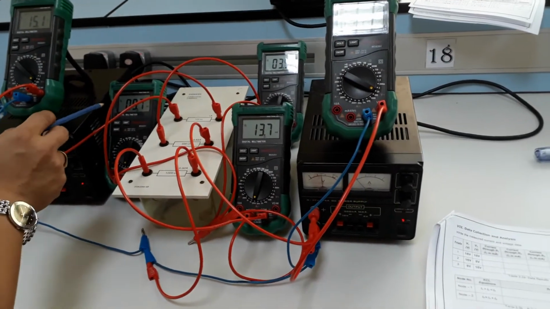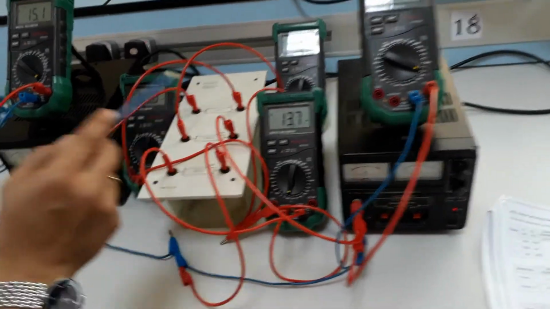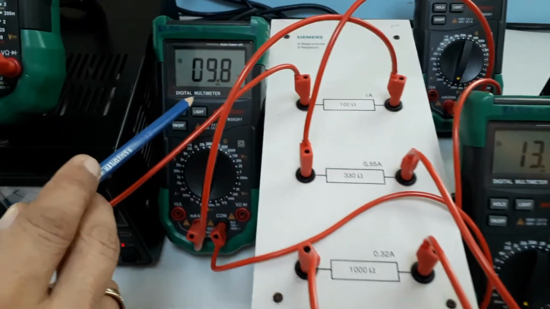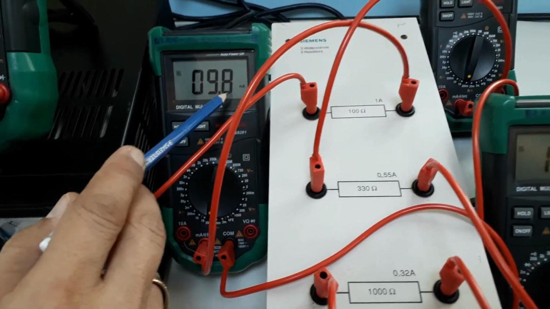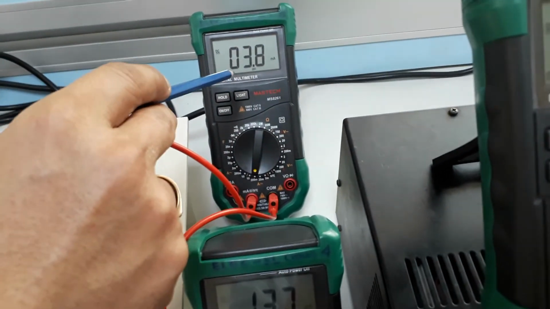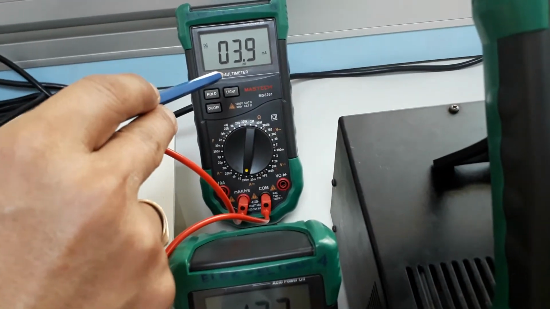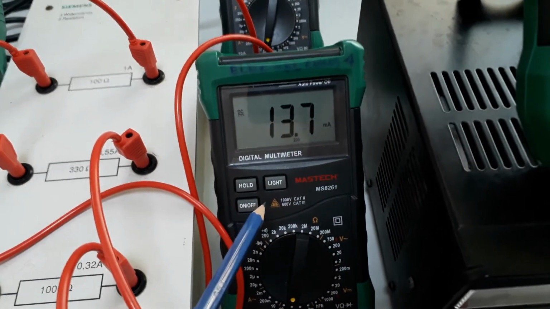Adding the current I1 plus I2 should equal I3. The current of ammeter 1 is 9.8 milliampere, and the reading of ammeter 2 added to it should be equal to ammeter 3.